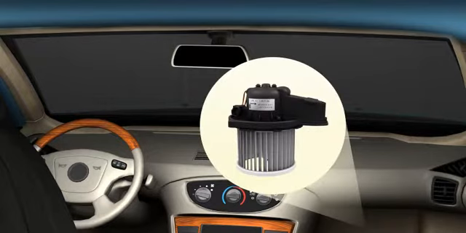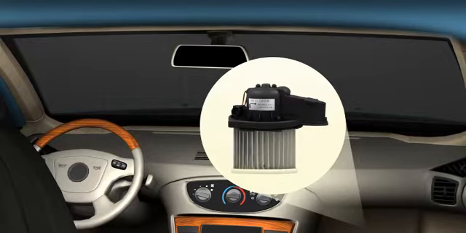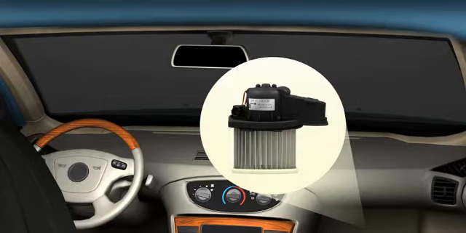The blower motor is generally housed under the dashboard, on the passenger side of the vehicle. In some cases, it will be located in the engine compartment. The blower is comprised of a fan motor and a squirrel cage fan blade. When energized, the fan spins the squirrel cage, circulating air throughout the duct system and into the passenger compartment. The speed of the blower depends on the speed selected and the blower resistor.